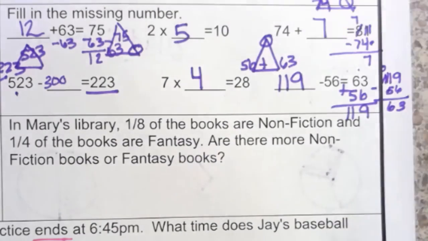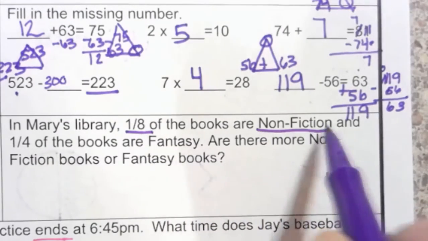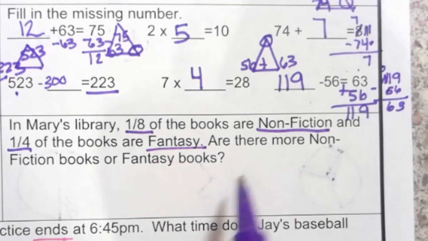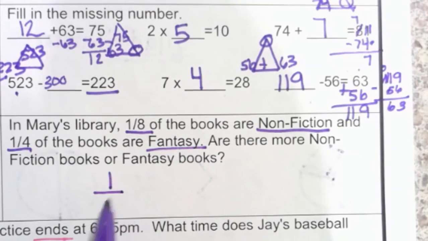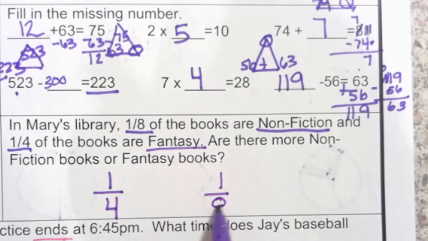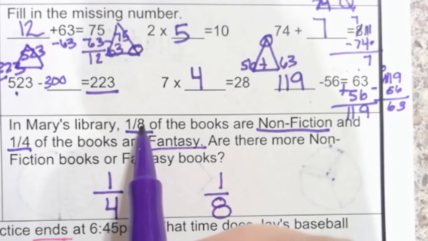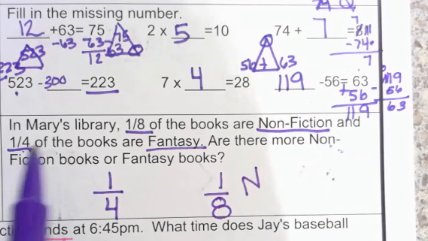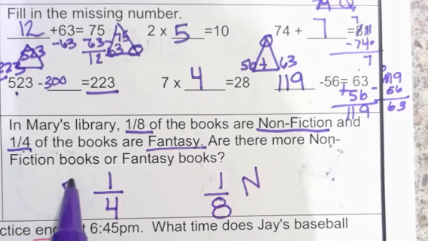In Mary's library, 1/8 of the books are nonfiction and 1/4 of the books are fantasy. Are there more nonfiction books or fantasy books? What is it asking us? It wants to know. We're going to have to find out the answer by cross-multiplying, or we could think about pizza or candy bars. Yes. So I'm going to go ahead and label here that 1/8 goes with nonfiction and 1/4 goes with fantasy.